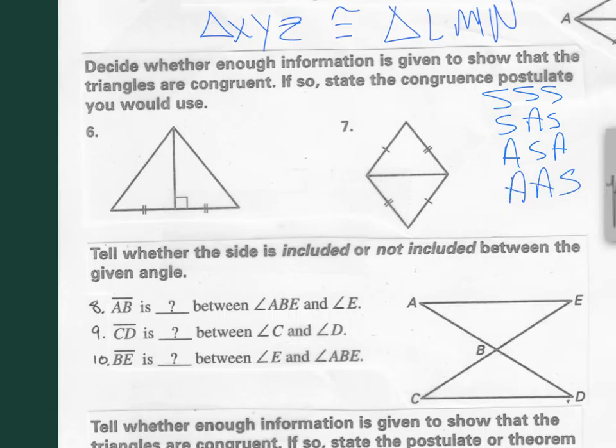Those are your 4 choices. And remember, this guy here in the middle that's being shared, he's going to be a part of both of them. Also remember, if that one side is 90, so is the other side. So for each of them, 6 and 7, you say yes or no, and then you tell us which of the postulates it is.